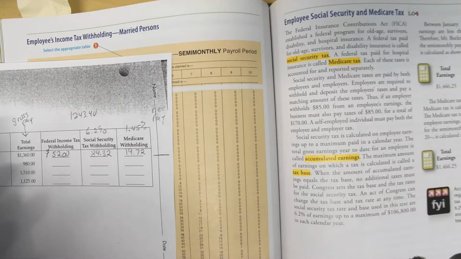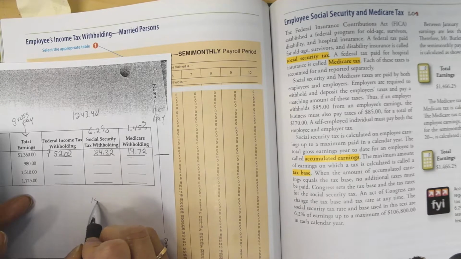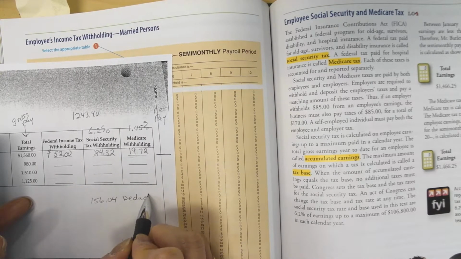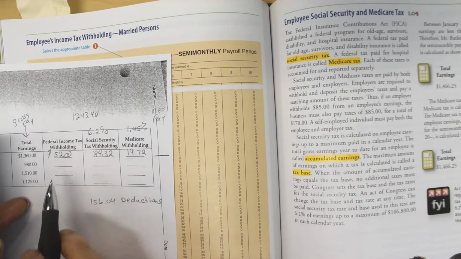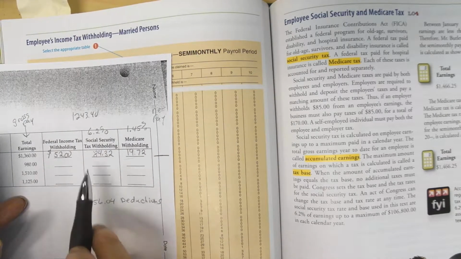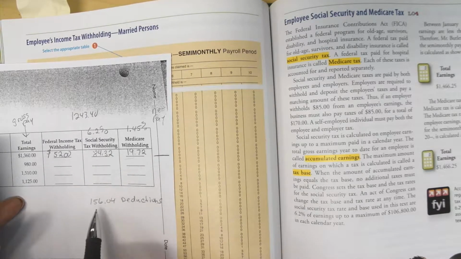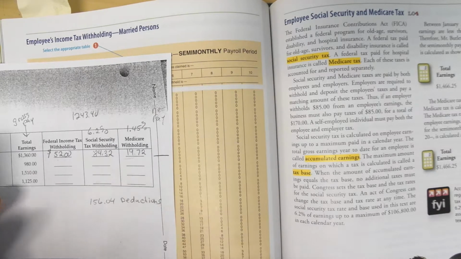$52 plus $84.32 and $19.72. So there's $156.04, and what we call that is deductions. Okay, so the amount of money that they took out of our paycheck. Federal income tax is a deduction, Social Security is a deduction, Medicare is a deduction. So we have a total of $156.04 worth of deductions.